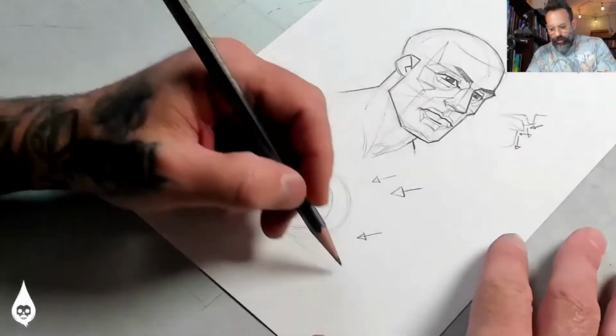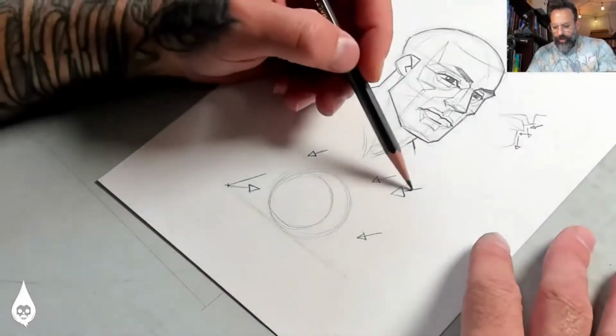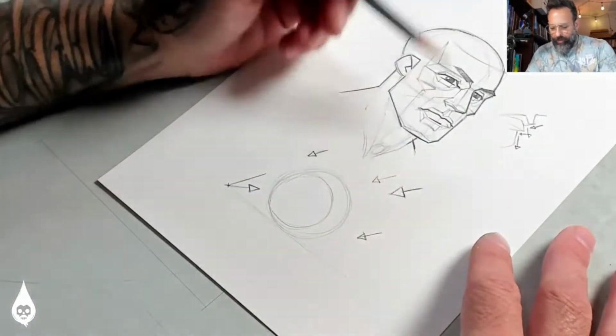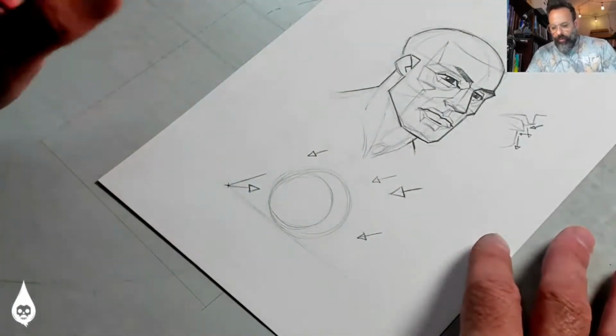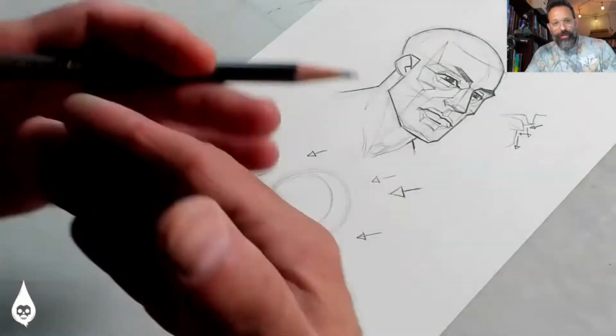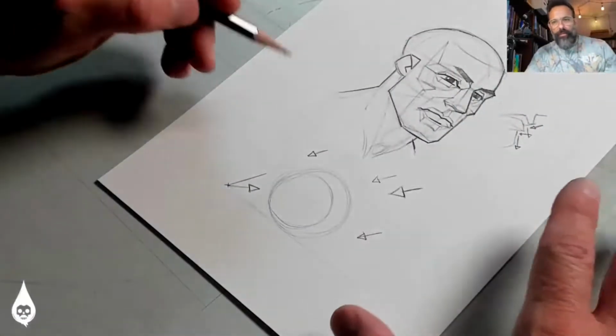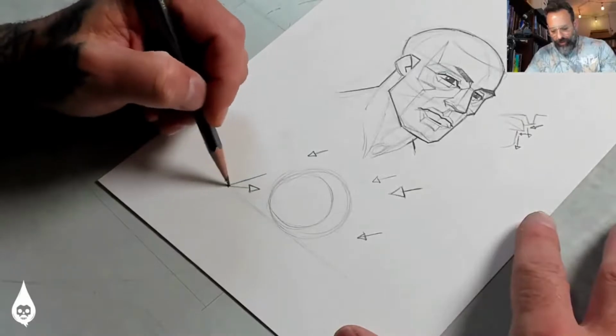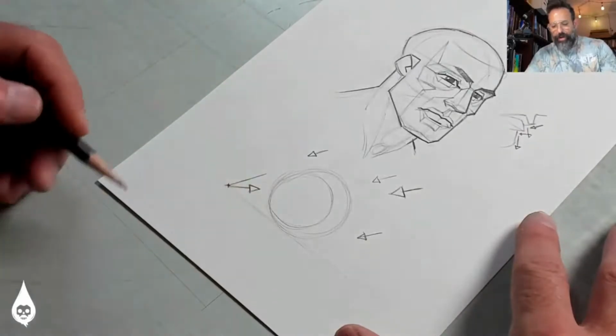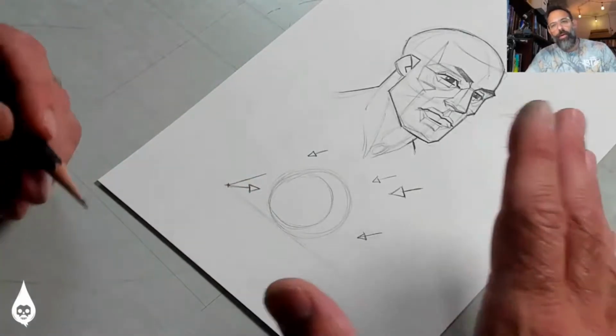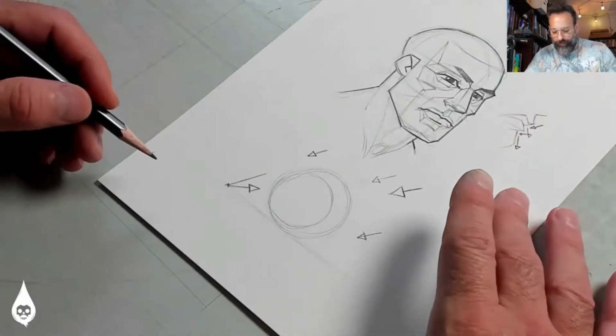So here I've drawn a little sphere on a table, and we have light coming down from this direction. Now, it's important to remember light exists in 3 dimensions. It has depth, and it's bouncing off of every surface it touches. So as it hits this table, it bounces back, and that's going to give us what we call reflective light. Okay?